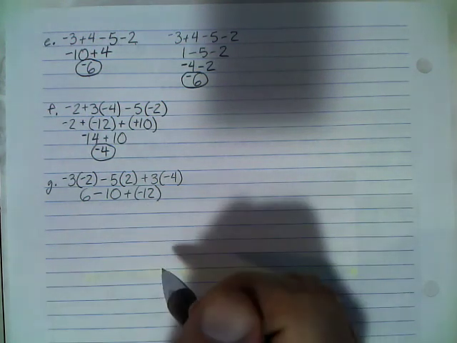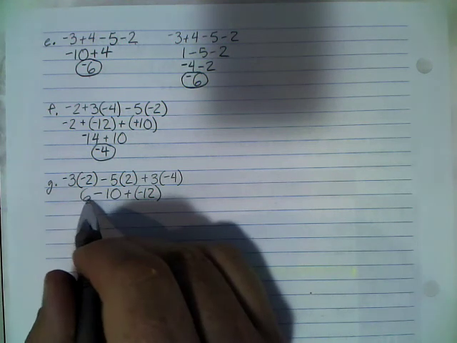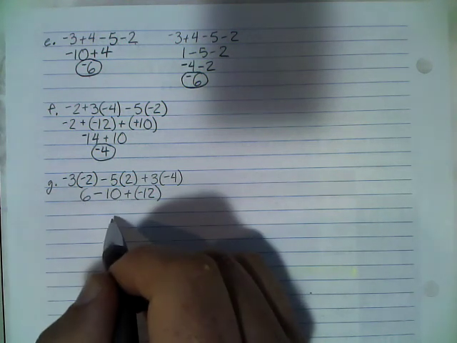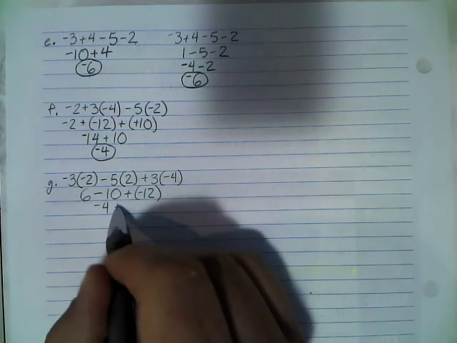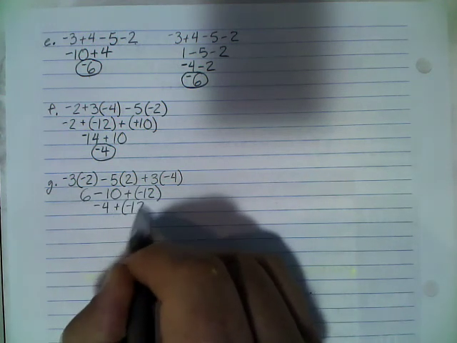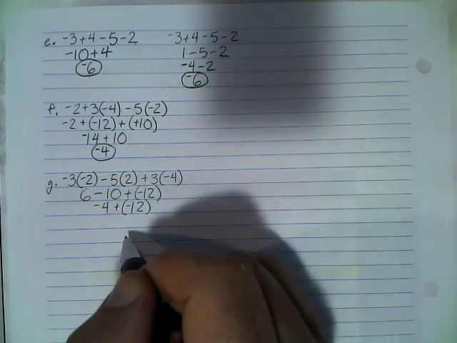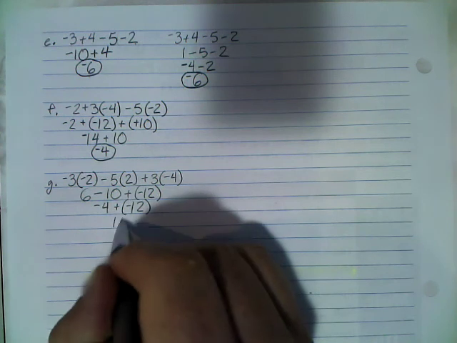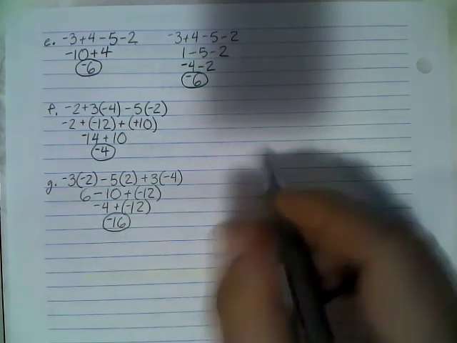So if we go ahead and we do this, we can do 6 minus 10. Well, 6 to the right and 10 to the left is a negative 4, plus a negative 12. And then since they have the same sign, we're going to go ahead and really add them. So 4 plus 12 is 16, and we keep the negative. I want to do this one more time.